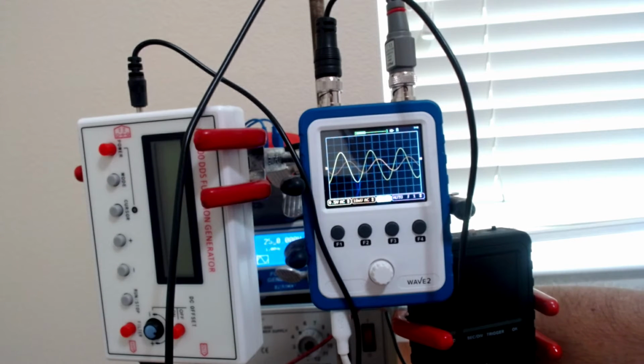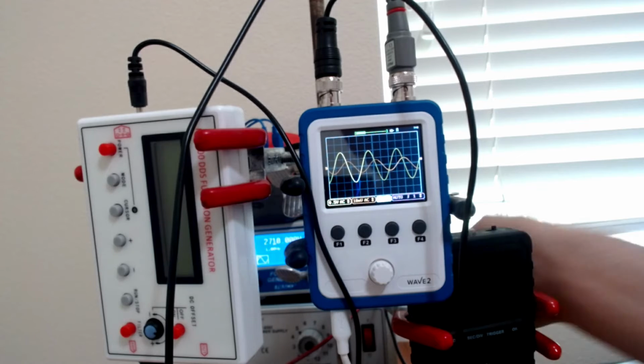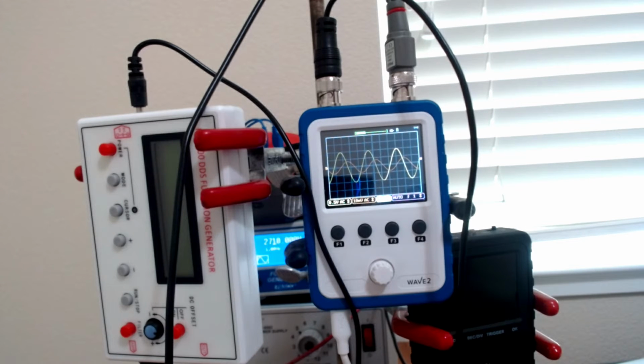As I increase the frequency, the phase shift gets bigger and bigger. I'm at about 2700 hertz, and you see the peaks are getting further and further apart. Do you all see that? So that's what happens in the circuit when we talk about the phase shift.